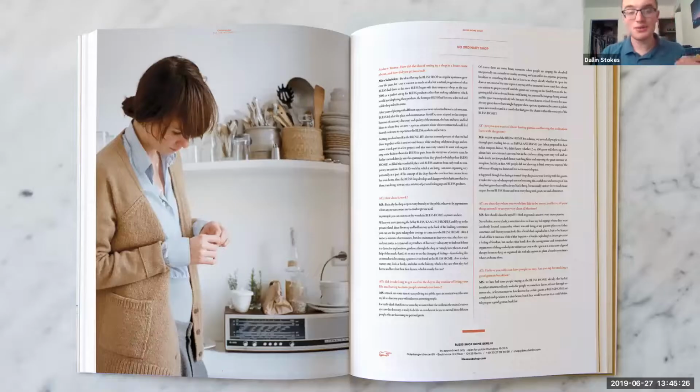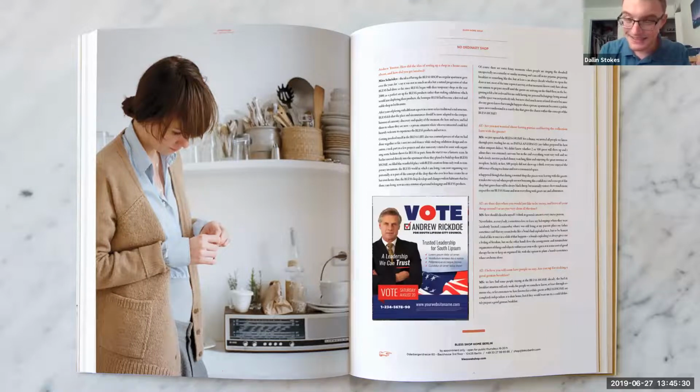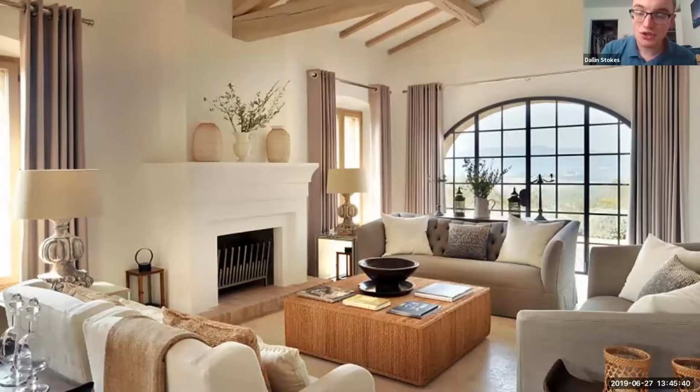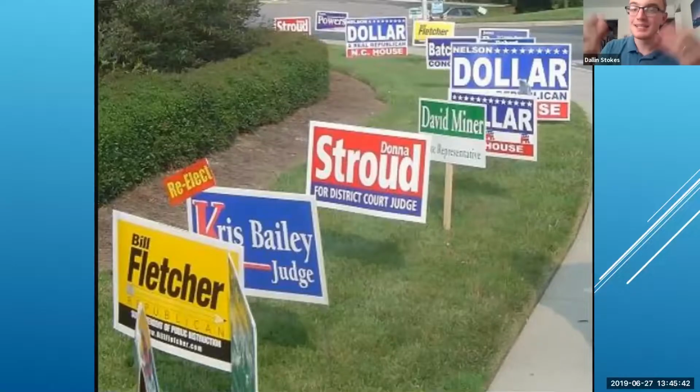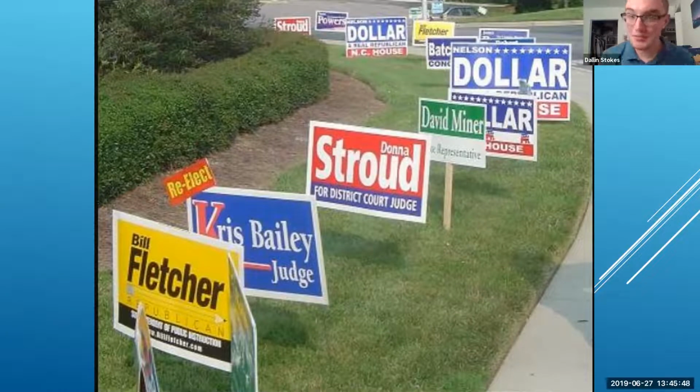I could go to Better Homes and Gardens magazine and insert an ad in there somewhere. Everyone who then picks up the magazine will see my ad, and I can cause people to, in addition to making their house nice, put up the little campaign signs on their front yard. That's what I want them to do.